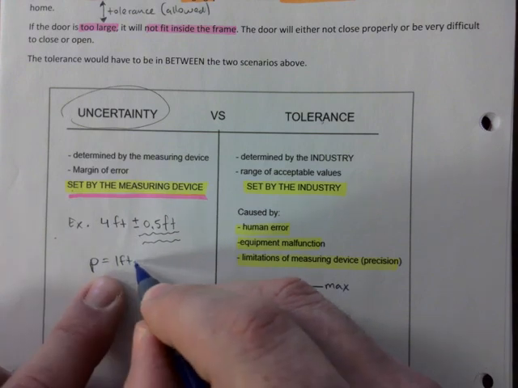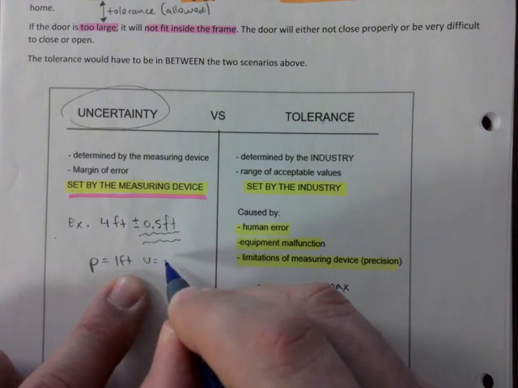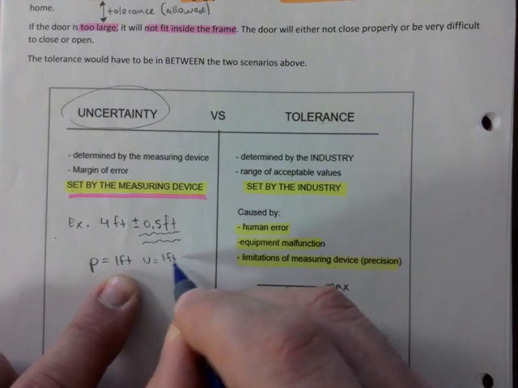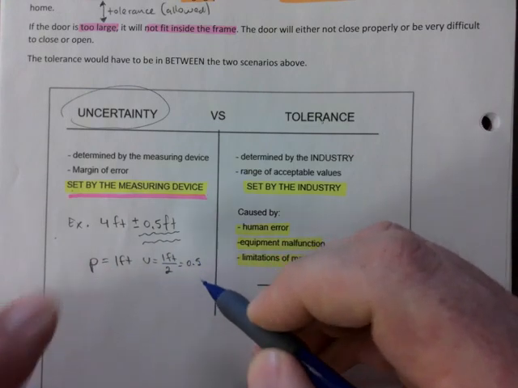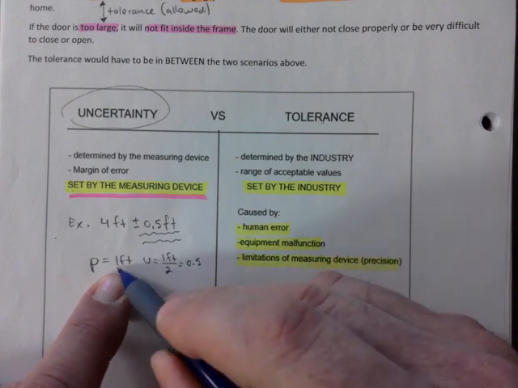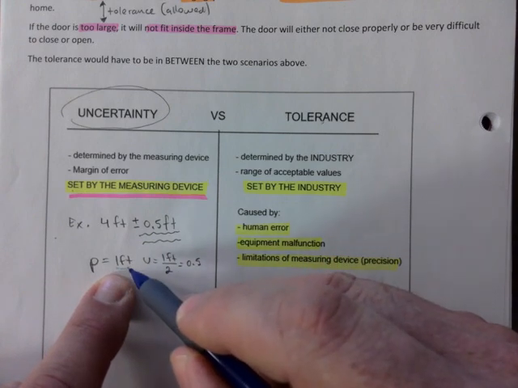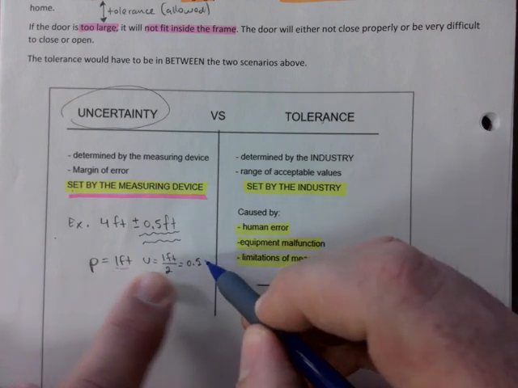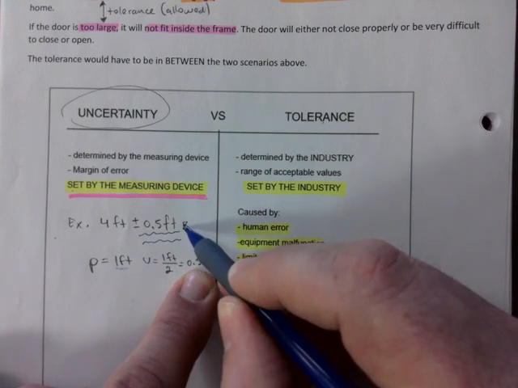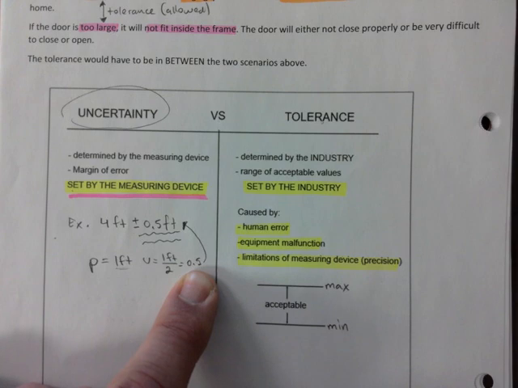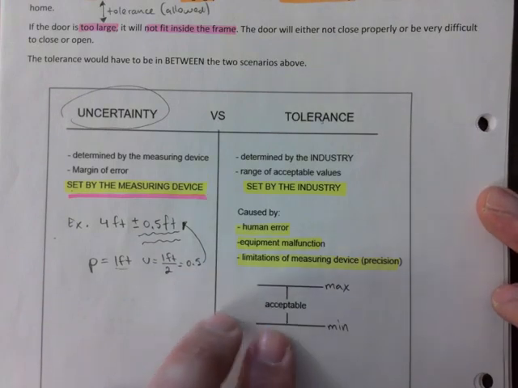And how do we get our uncertainty? We take the 1 foot and we divide it in half. That's 0.5. Because this device is limited to 1 foot at a time, that's the smallest increment, we are assuming that you could be off by half a foot either way, on either the high end or the low end. So that's what uncertainty is. It's based on that measuring device.